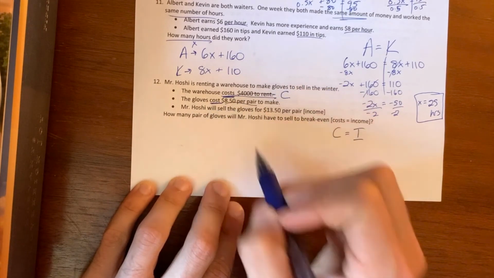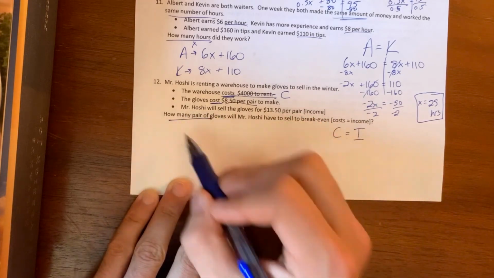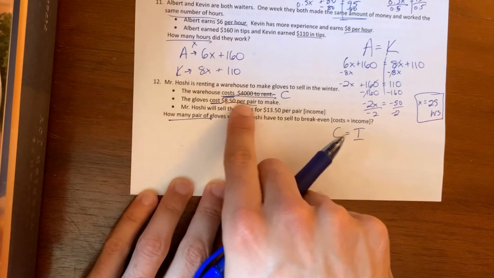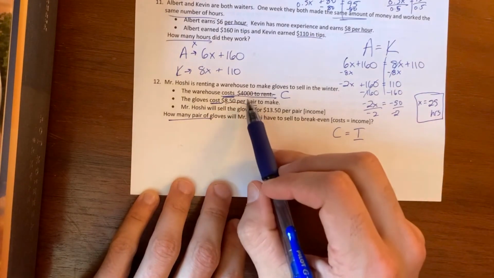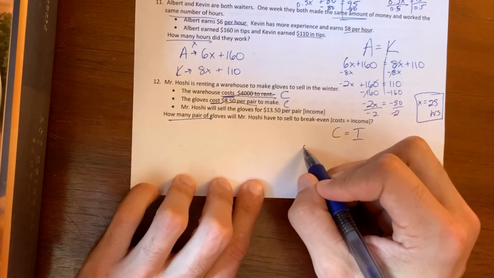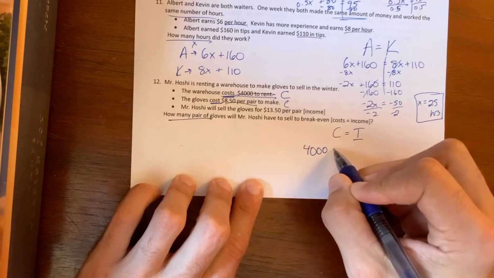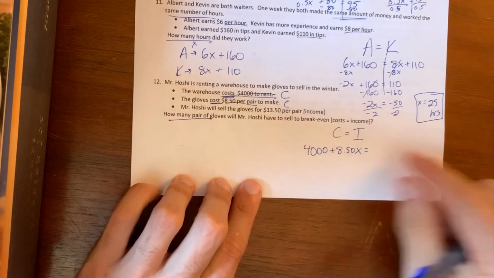Cost $850 per pair to make. And again, how many pairs of gloves is our unknown amount. That's what it's asking for. So anytime I see that per pair, it's going to have an x with it, okay? So those are both costs, right? It tells us cost. So if I put those on the cost side, 4,000 plus 850x, there it is. Those will both be costs.